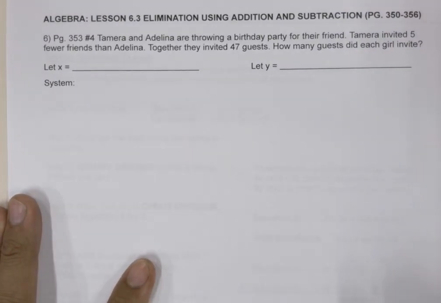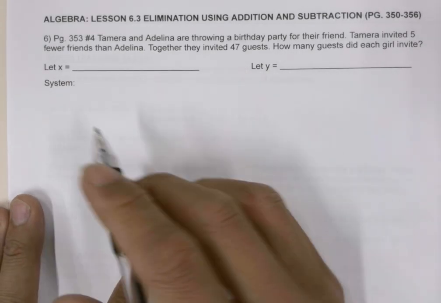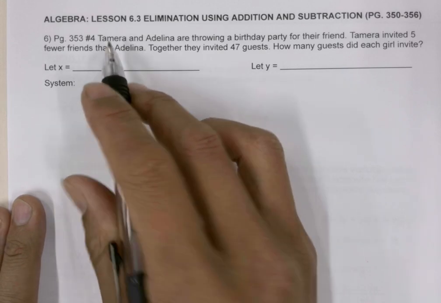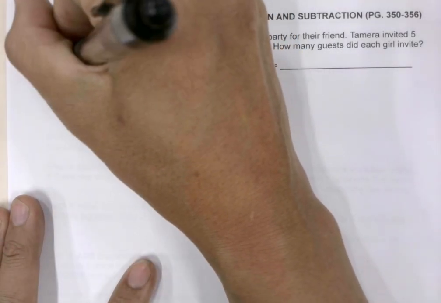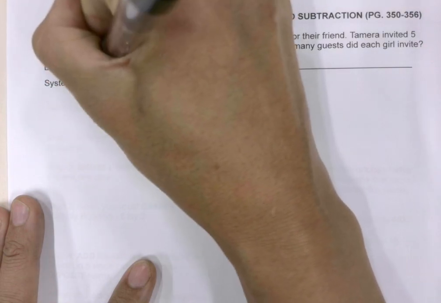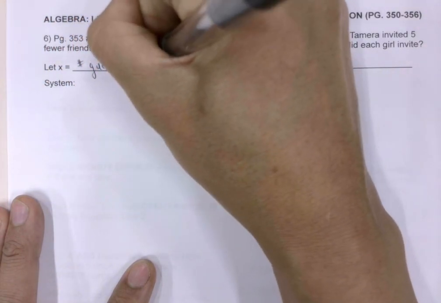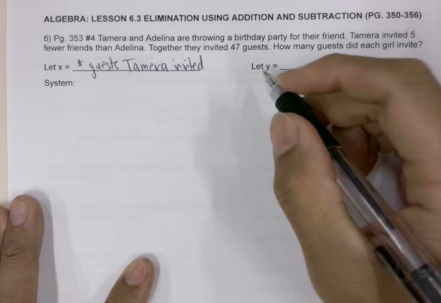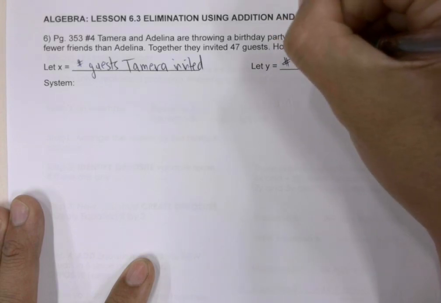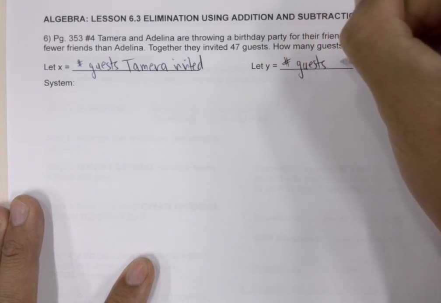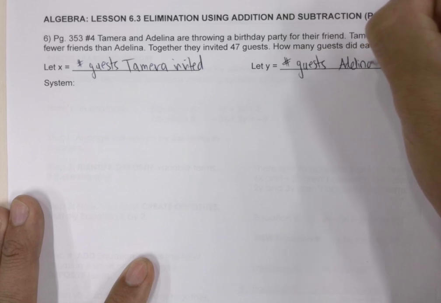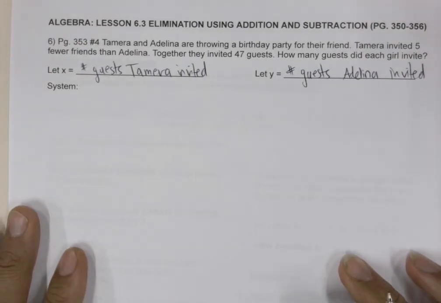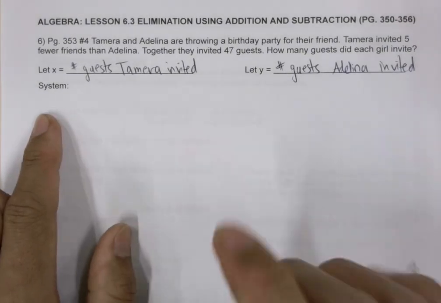So the first step to any word problem is to define our variables. And so let's go ahead and let x be the number of guests that Tamara invited. Let y be the number of guests Adelina invited. Alright, so now we have our variables defined.